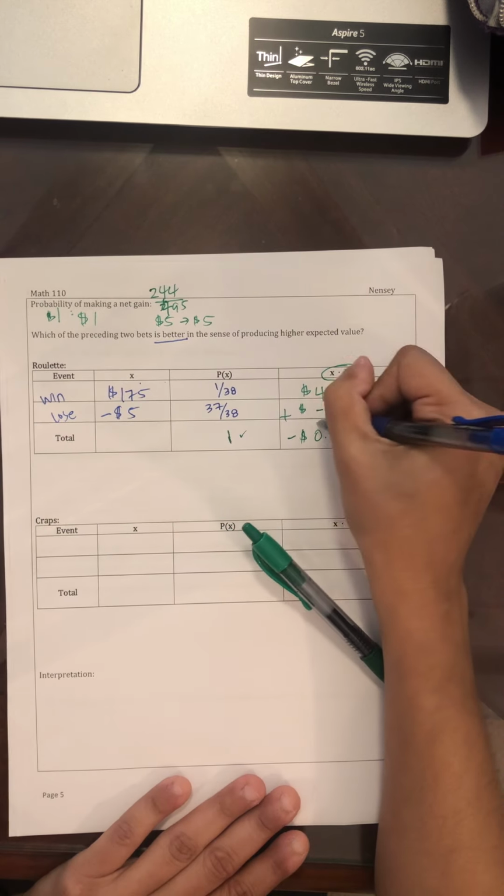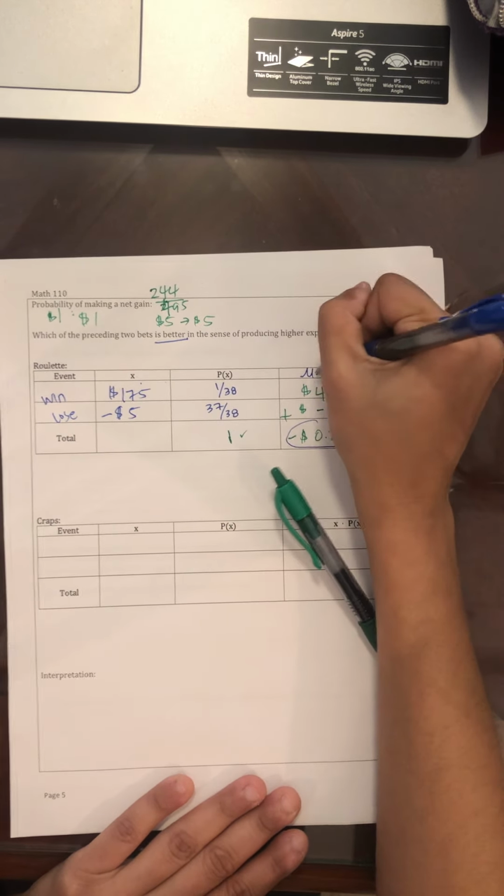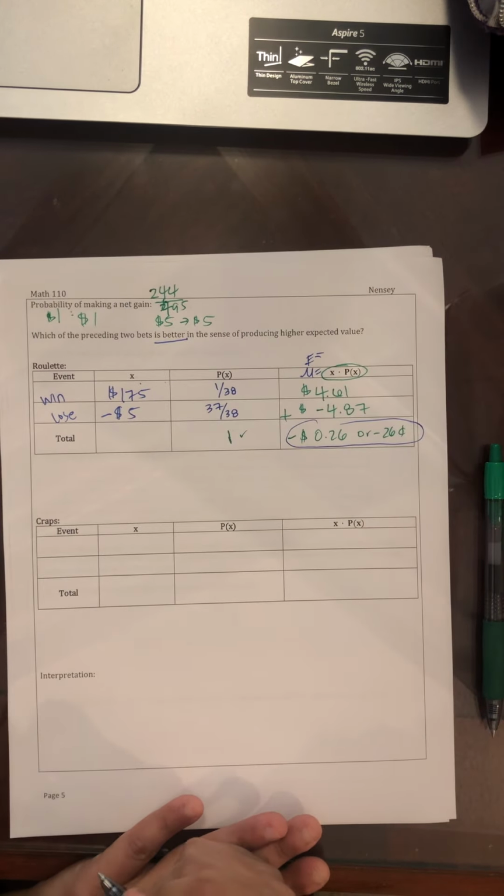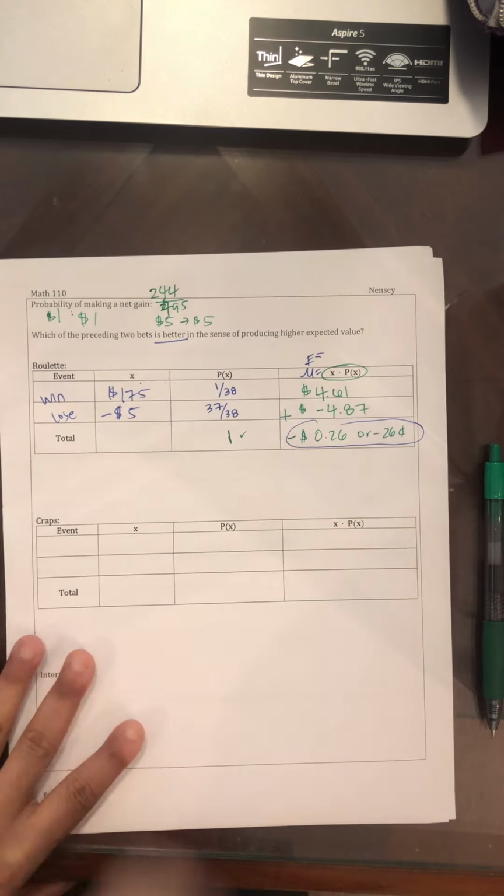Okay, this right here, if you think about it, this is your mean formula, or if you think back, this is your expected value formula. They're exactly the same thing. Okay, so I'm gonna write a little sentence.